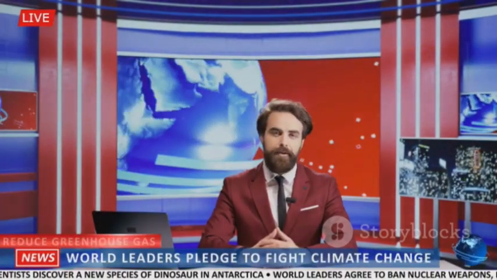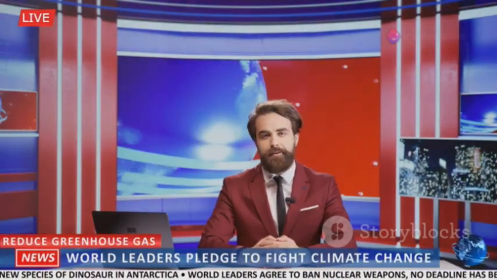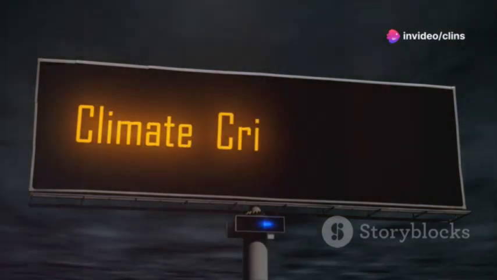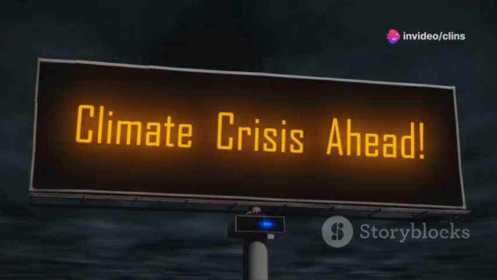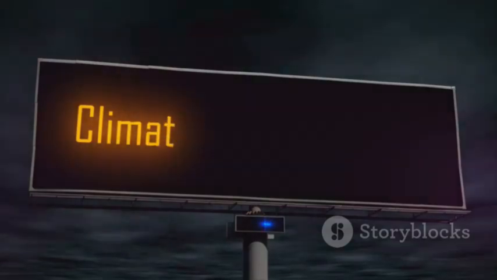Copenhagen Summit, 2009. The purpose of this summit was to strengthen the international climate change response post-Kyoto Protocol. The outcome was the Copenhagen Accord, which recognized the need to limit the global temperature increase to below 2 degrees Celsius.